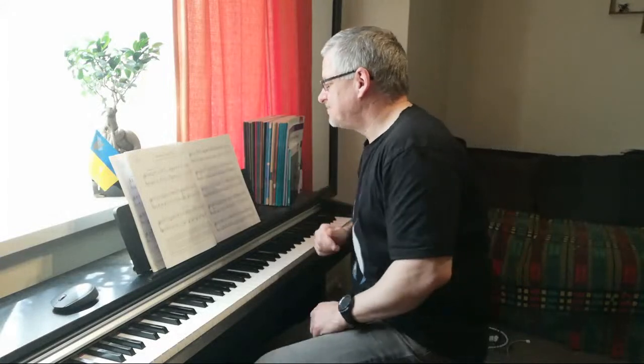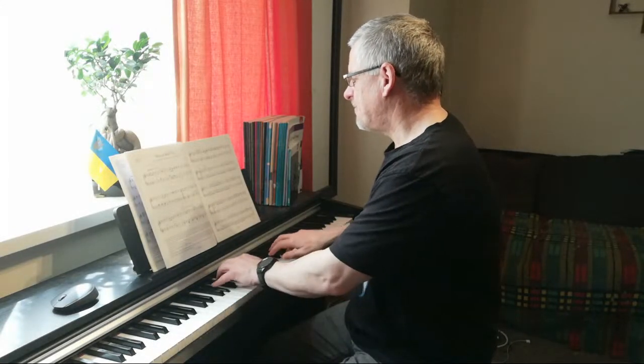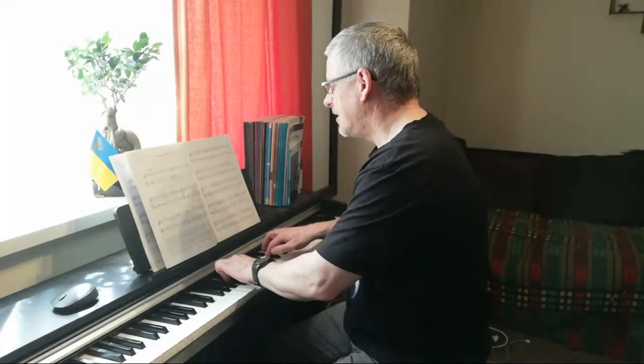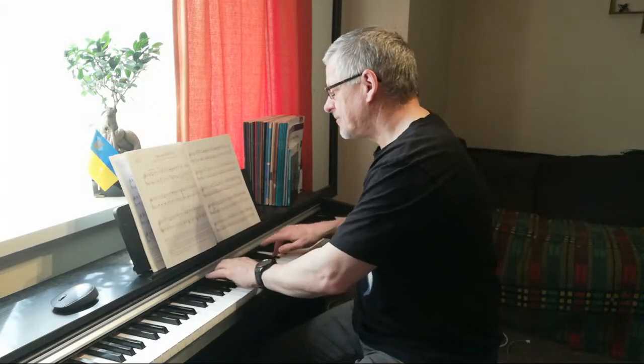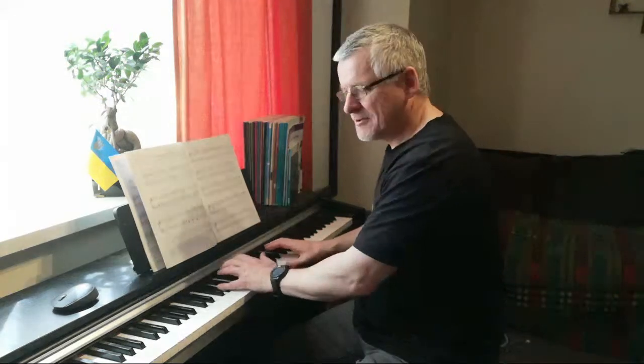Let's see. I remember this question. Accented or unaccented, passing or auxiliary notes. Okay, so in this little phrase here, I'm going to stop on one note and I want you to tell me whether that note was an accented or unaccented, passing or auxiliary note. The one I stopped on, was that an accented passing note, an unaccented passing note, an accented auxiliary note, or an unaccented auxiliary note? I'll do it again. That one there. And see who's got the first correct answer.